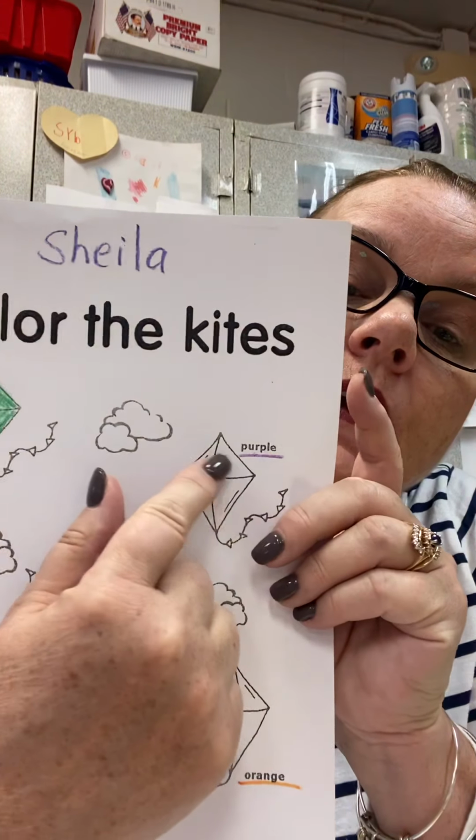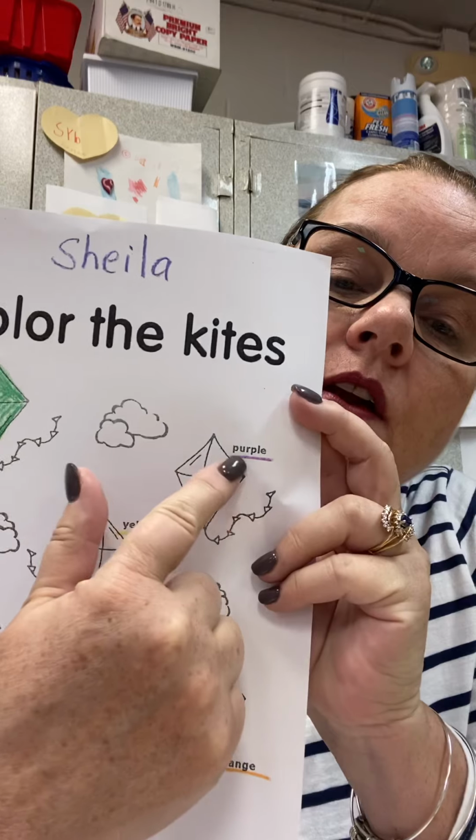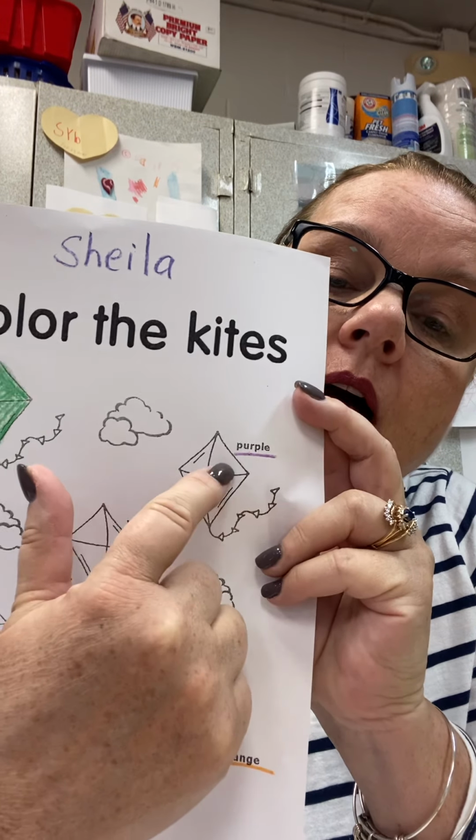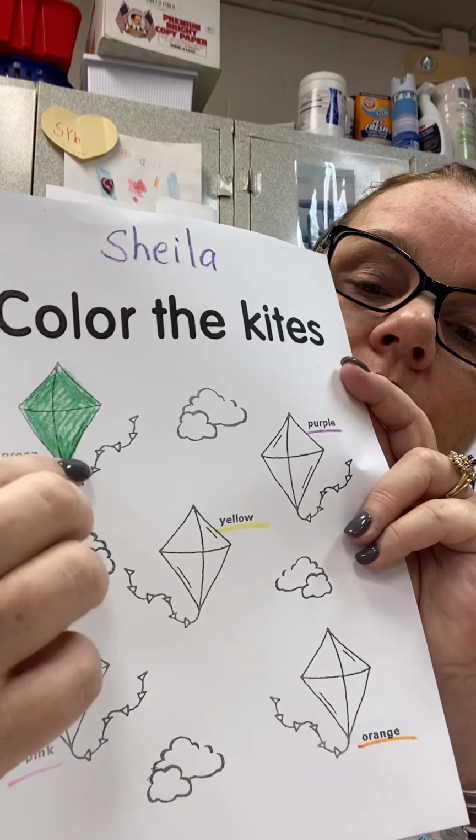And let's talk about our first worksheet, color the kites. As I said, each of the kites are going to be colored. The color is right next to them. So let's look at this kite right here. We see P for purple. I've underlined purple. So that's what you're going to color your flags, the color that I have underlined for you. And for some of them, look at the words because you can figure them out yourselves. I know that you can. You know that the letter Y is what our color yellow starts with.